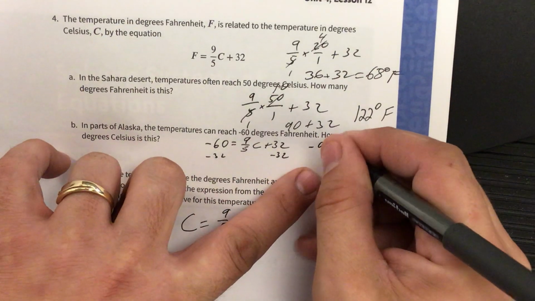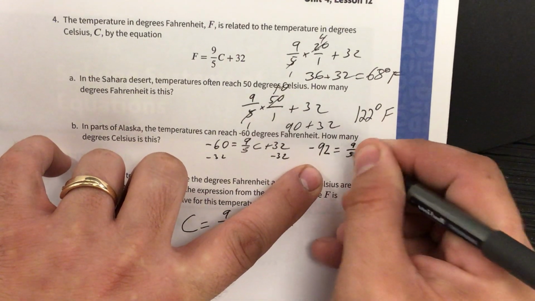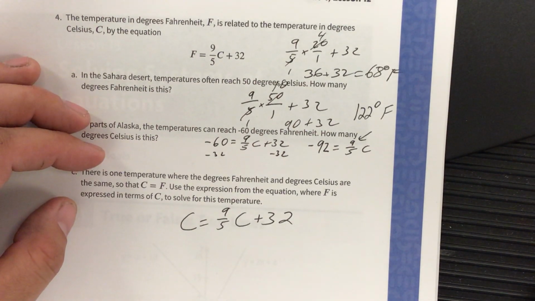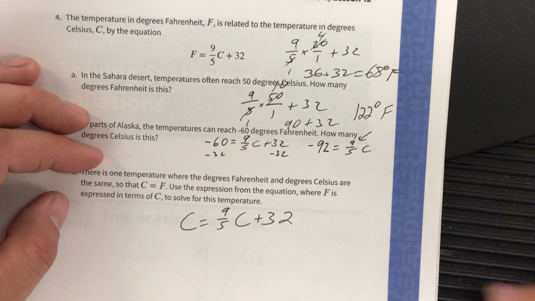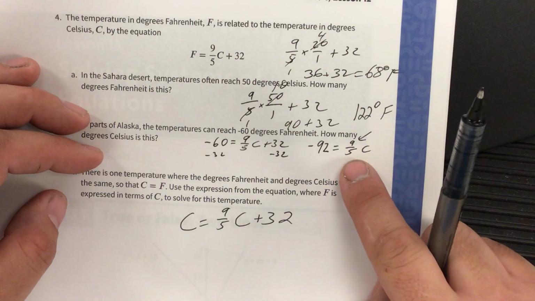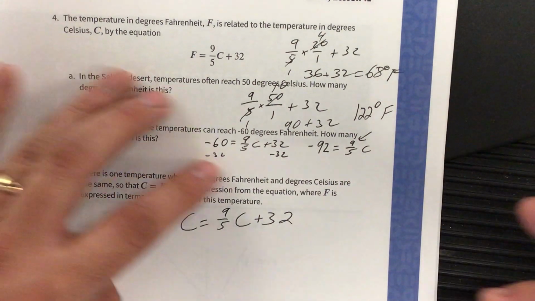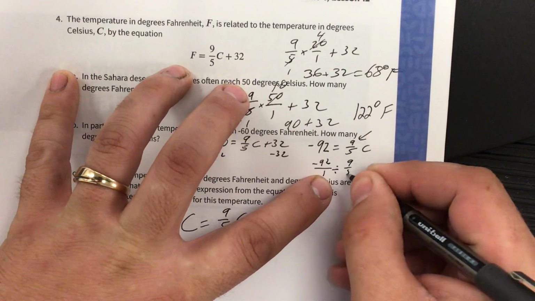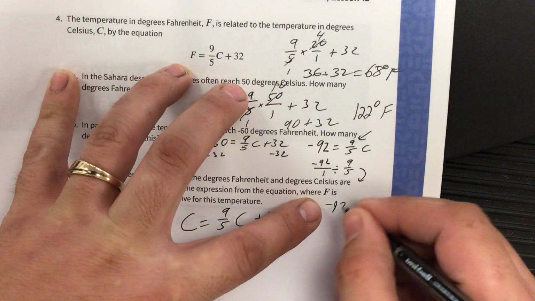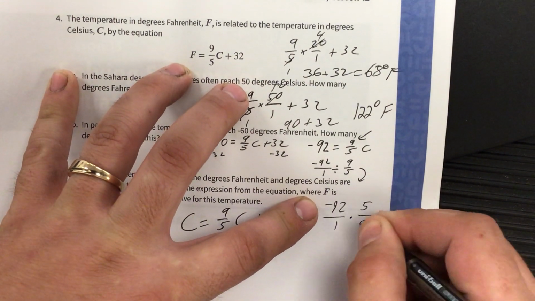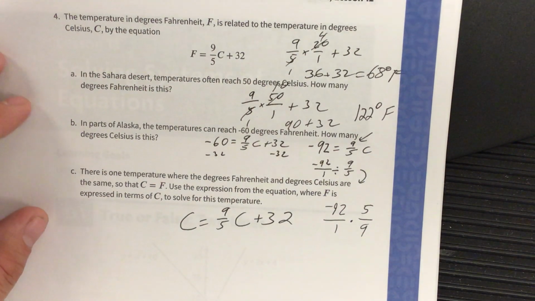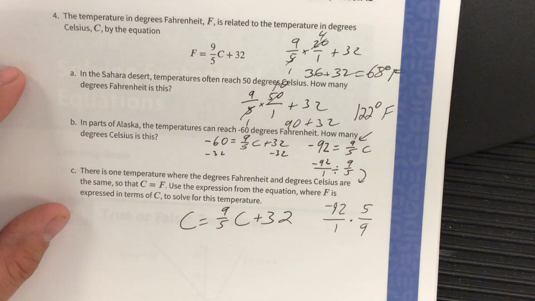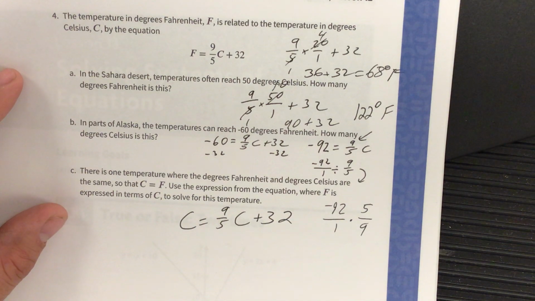Negative 92 equals 9/5 C. See, now I've got to get rid of that 9/5. You divide by it. Because right now you're multiplying by 9/5 times C. The opposite is divide by 9/5. So I've got to take negative 92 divided by 9/5 or times 5 over 9. Can you cross cancel anything there? No. So Georgia, what do you get? I got about negative 51 degrees Celsius.